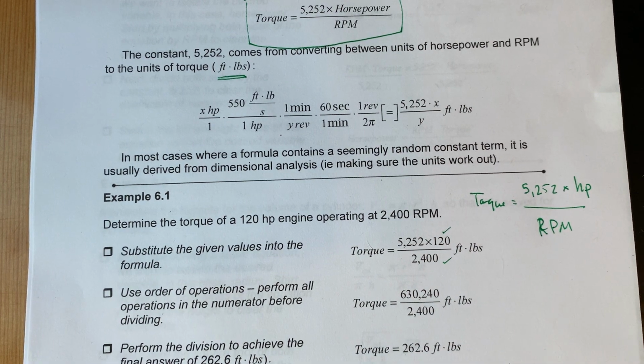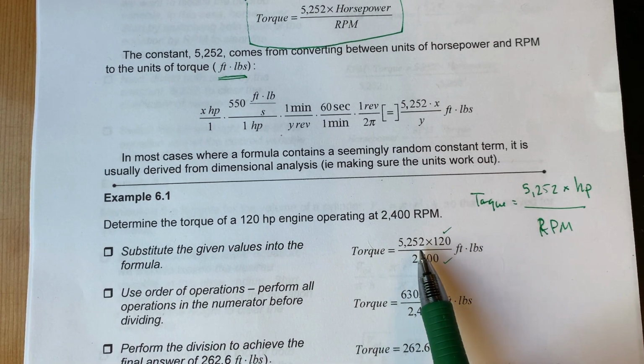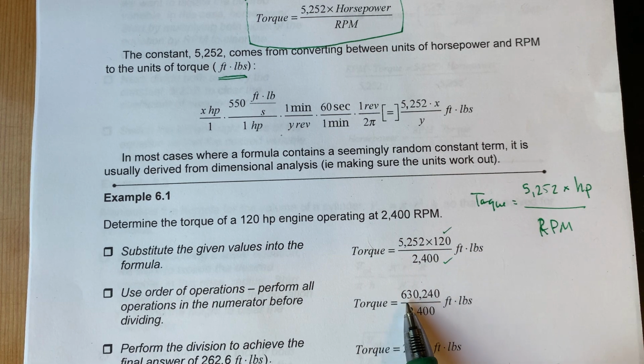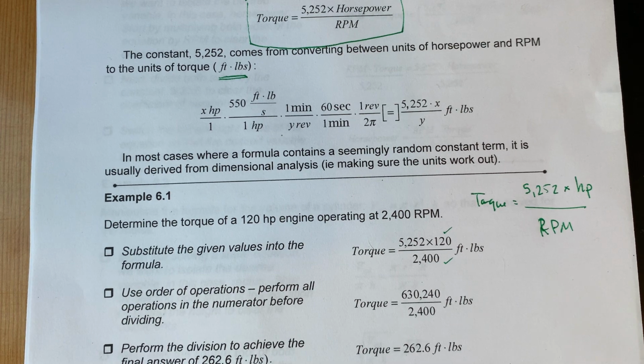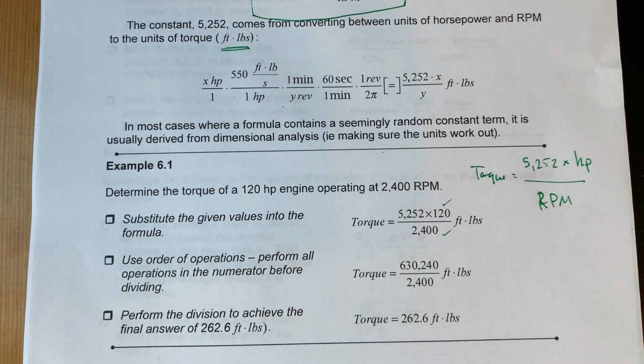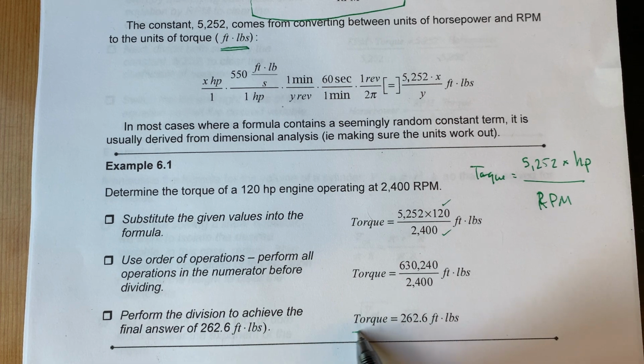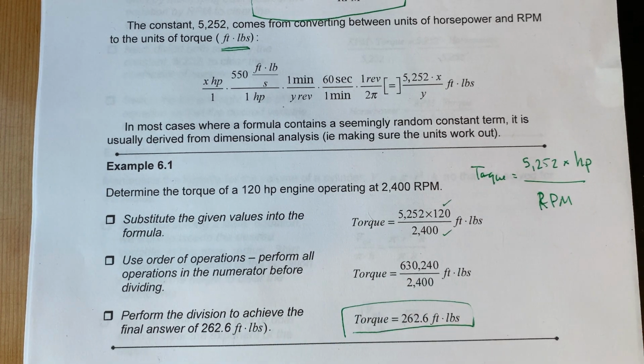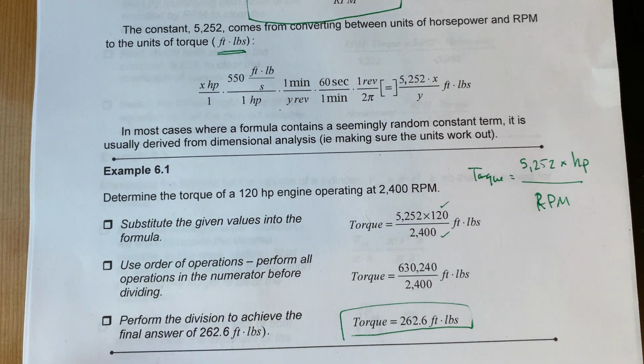No problem. This is just a quick one, right? 5252 times the 120 is 630,240, and then divide it by the 2400. In this case, can you guys see? Yeah. We're going to end up at 262.6 foot-pounds for torque. So just running this formula in order, right?